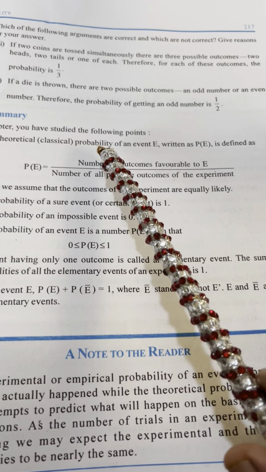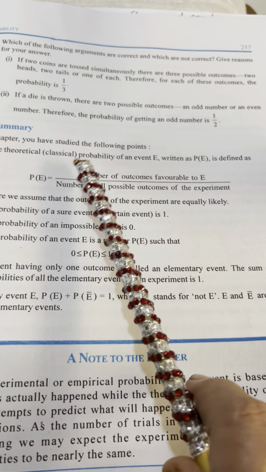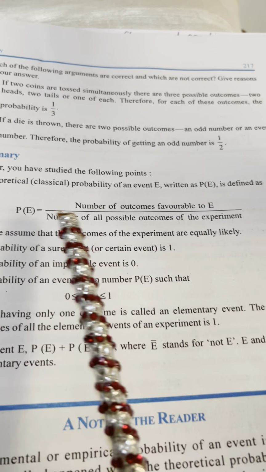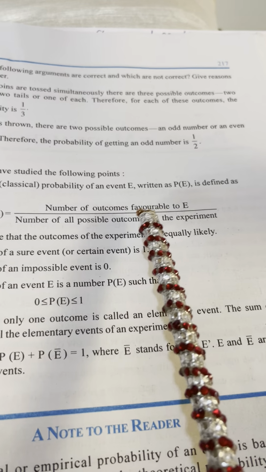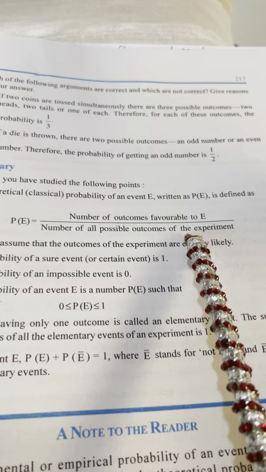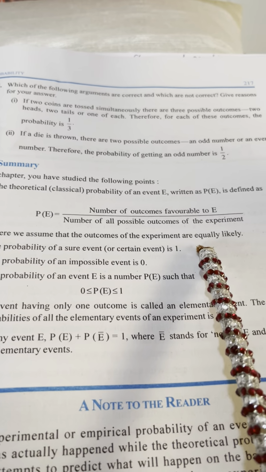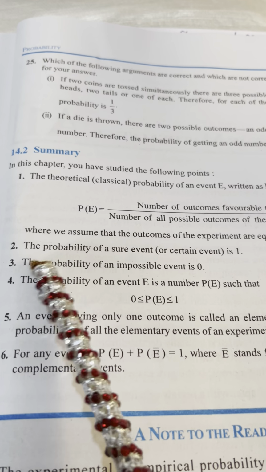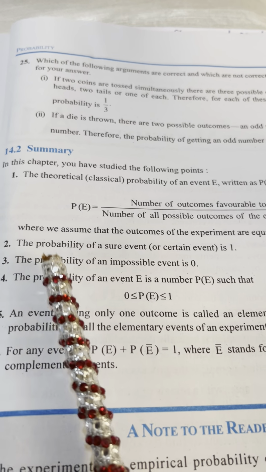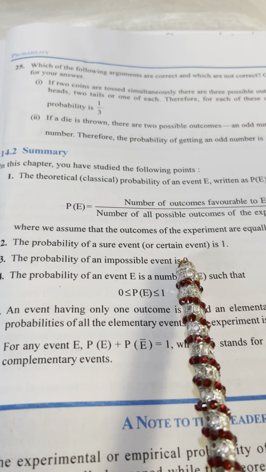What is the meaning of the word probability? Probability matlab sambhavna. The theoretical probability of an event E, written as P(E), is defined as the number of outcomes favorable to E upon the number of possible outcomes of the experiment, where we assume that the outcomes of the experiment are equally likely. The probability of a sure event is 1. Very important, mark it. One more question will be asked. Probability of an impossible event is 0.